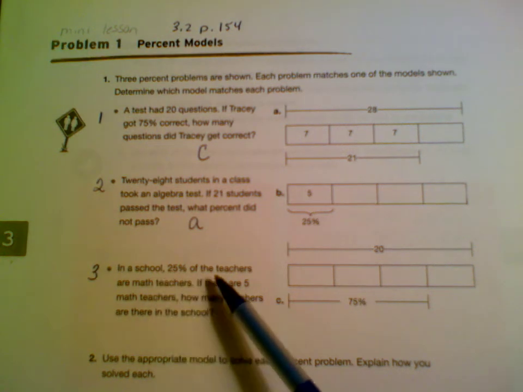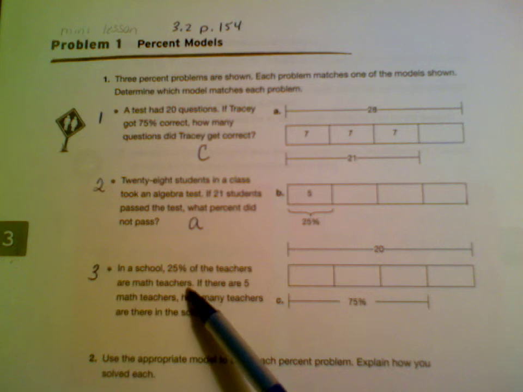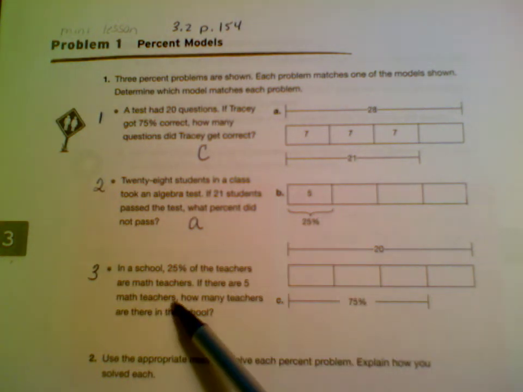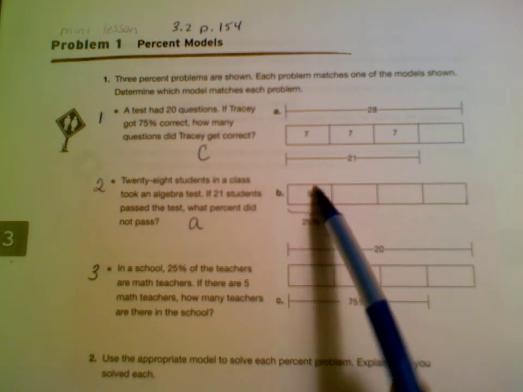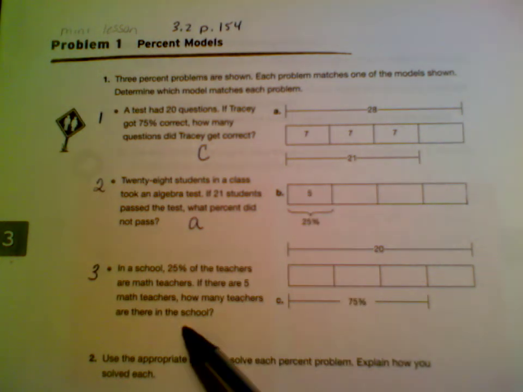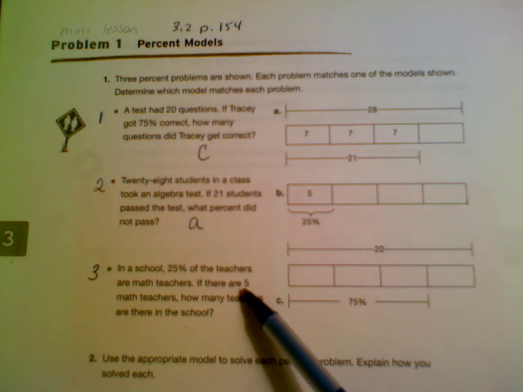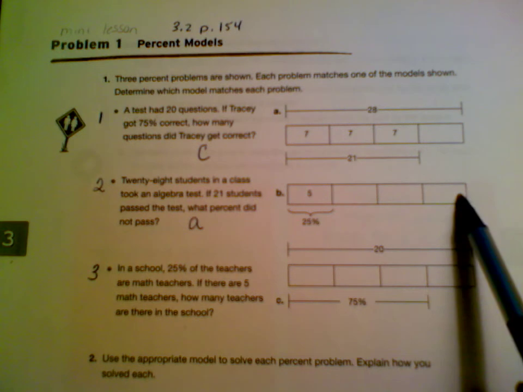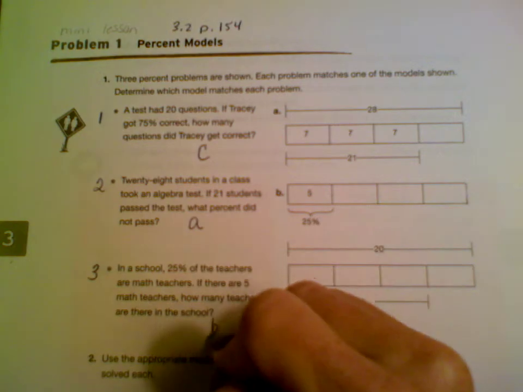In a school, 25% of the teachers are math teachers. So I see a 25%. If there are 5 math teachers, I see a 5. How many teachers are there in the school? This makes sense because 5 of them are math teachers. That's only part of all the teachers in the school. So this is going to match to B.